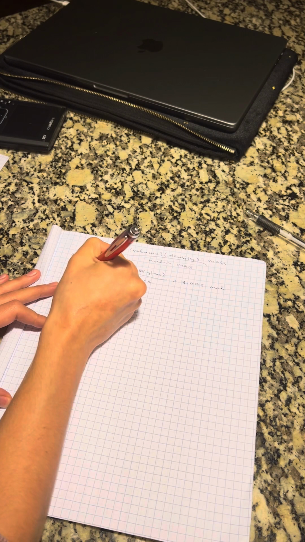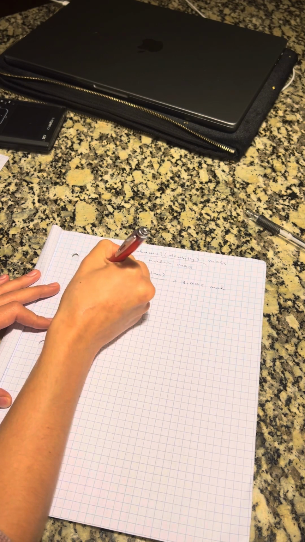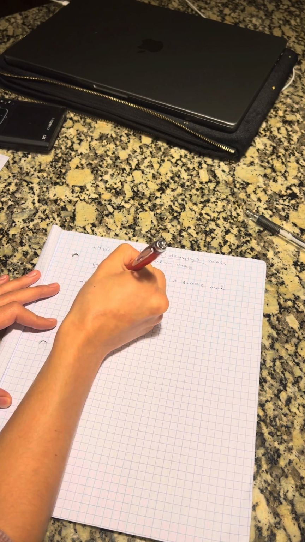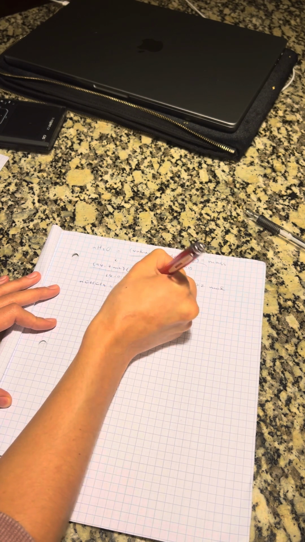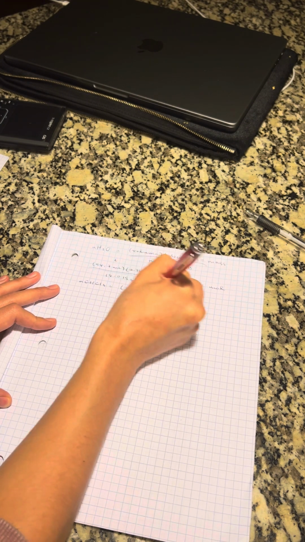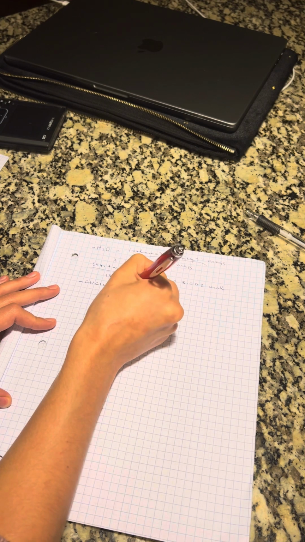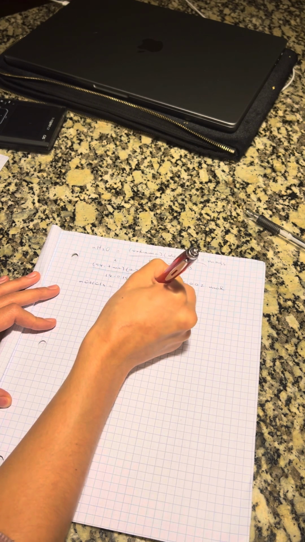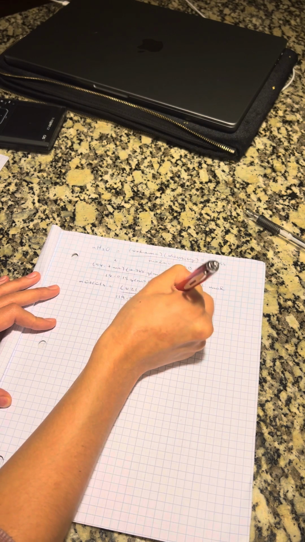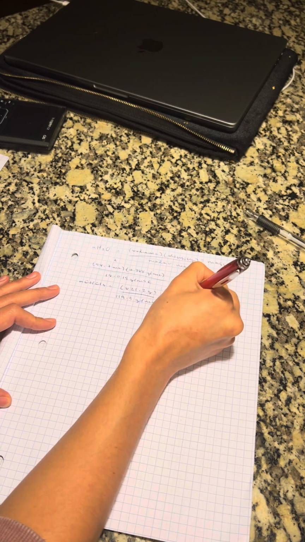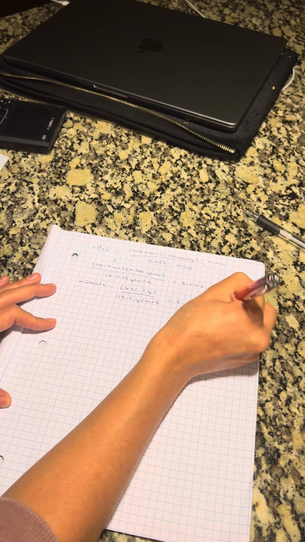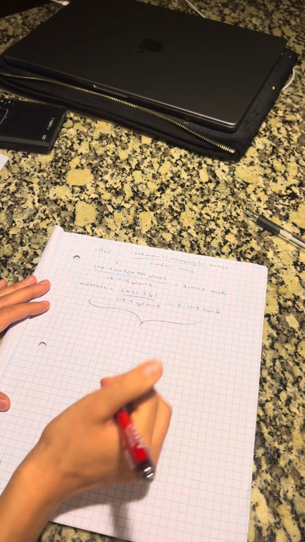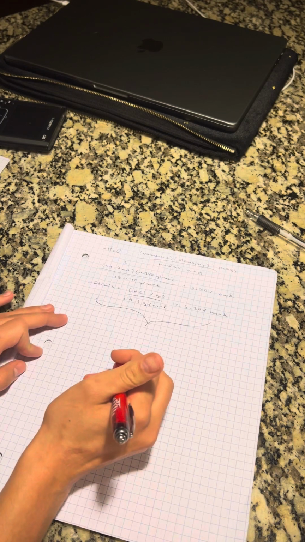And so now let's find the number of moles of the next compound, which will be the same process. We're going to take the mass and divide it by the molar mass. And this will give us a value of 5.204 moles. So now that we have the moles of each compound, we're going to find the mole fraction.